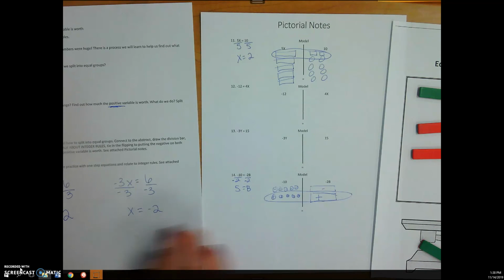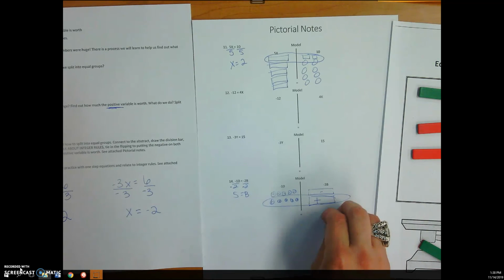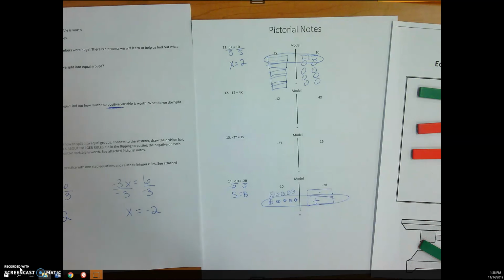Okay, so the kids will model here and be able to draw if they need to, and then you move on to the abstract and get as many repetition pieces in as possible.